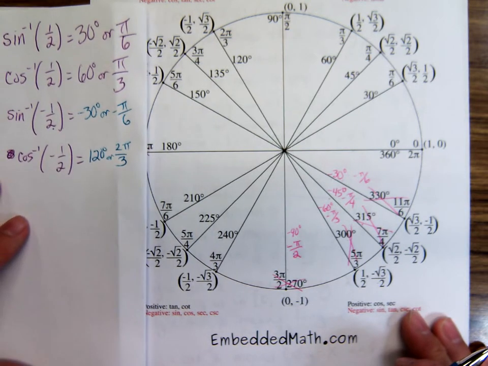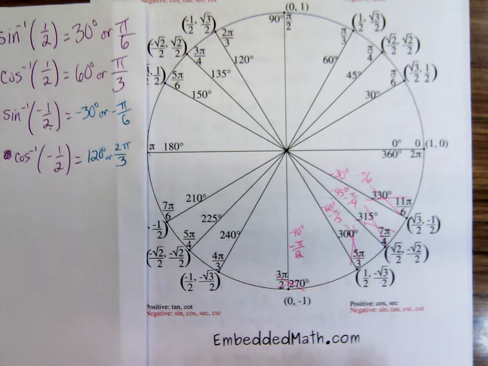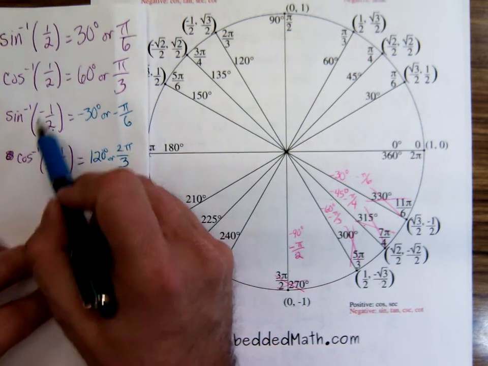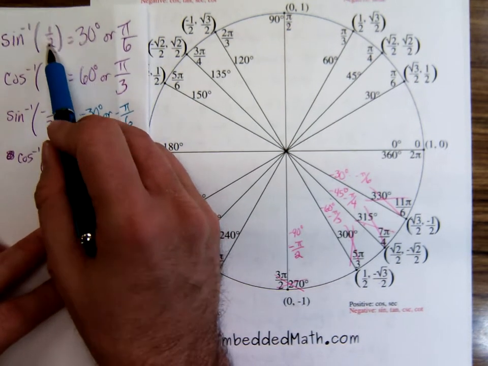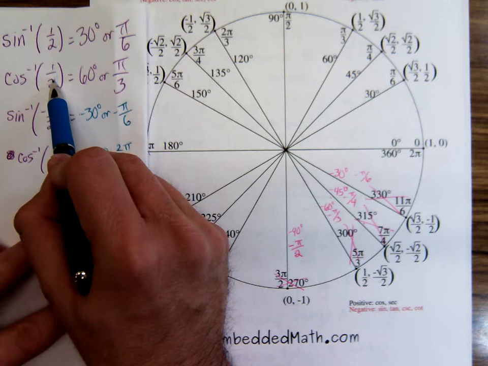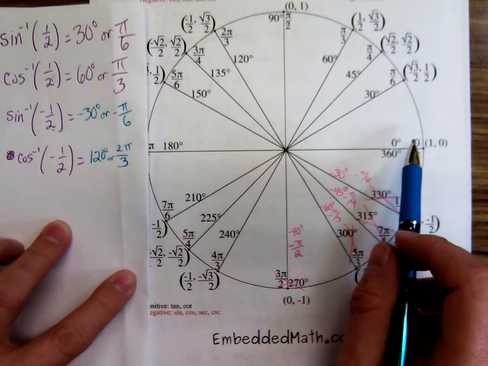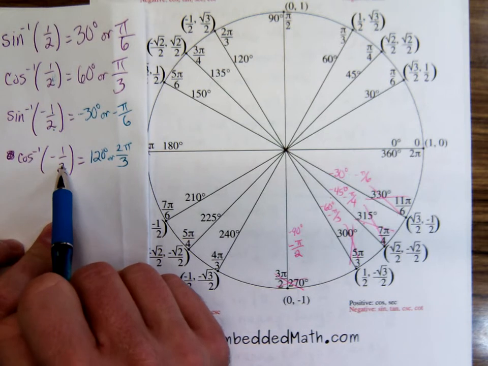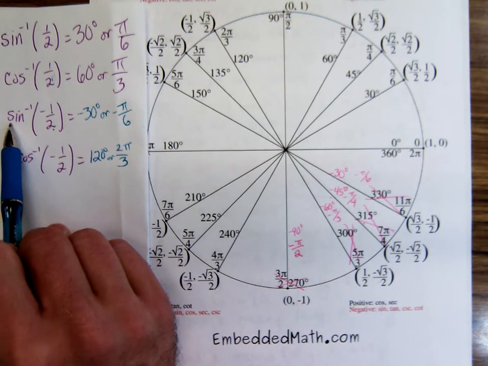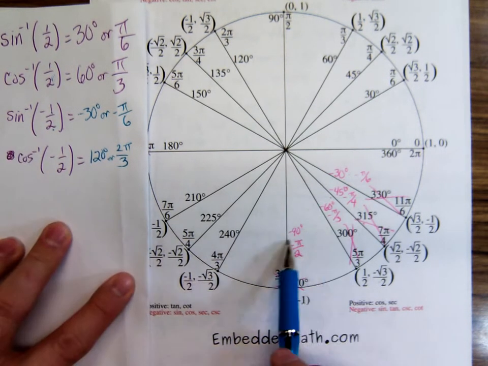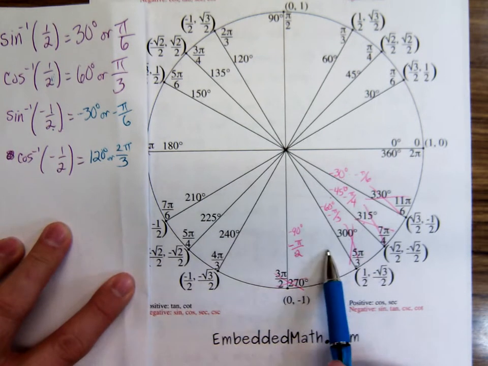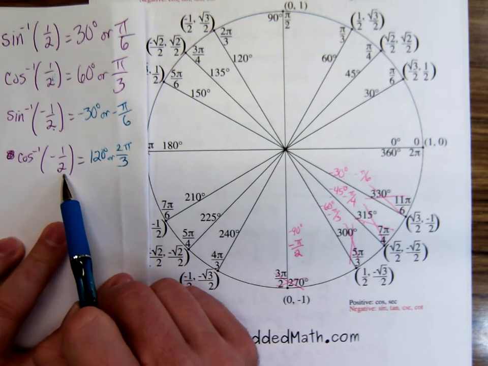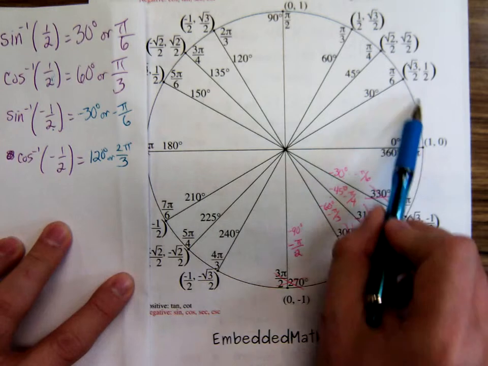Now see the way that I'm doing the inverse sine version. If they're both positive, the numbers in the parentheses are both positive, you just look in the first quadrant. It's when that number in the parentheses is negative. If it's inverse sine or tangent, you look down here. If it's inverse cosine or cotangent, you look over here.